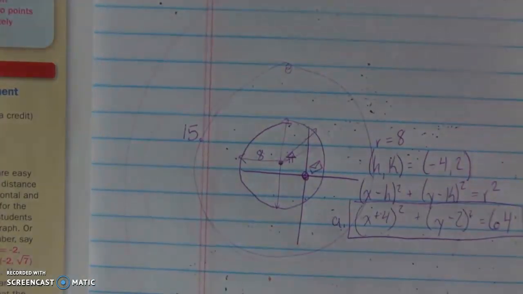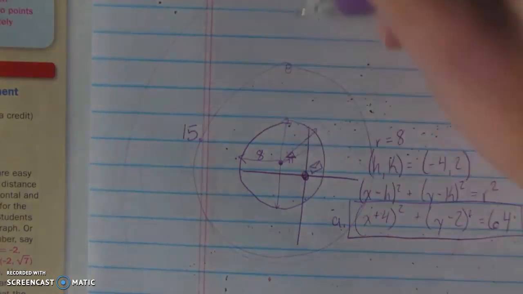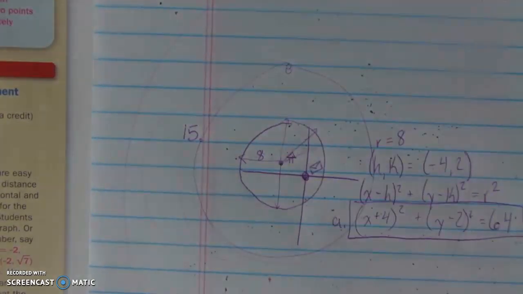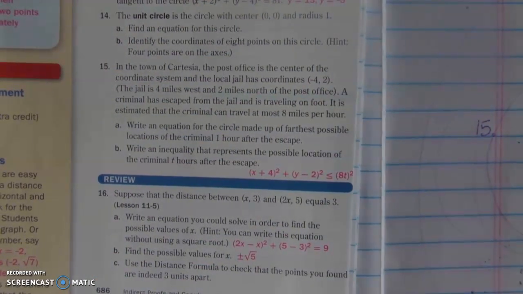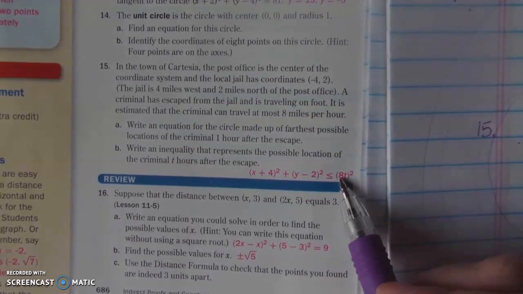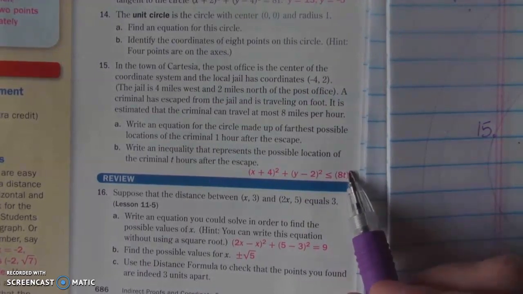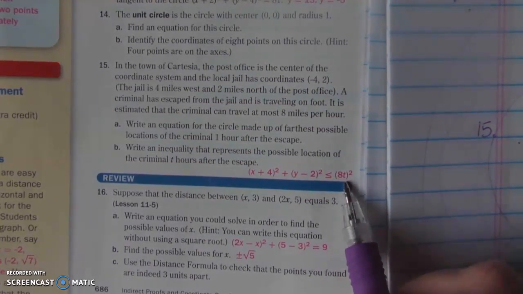In 3 hours, it's going to be 3 times 8, or 16. That's not 16. 3 times 8, 24. Bringing us way out here until it's like not even on this. So for every hour, it gets multiplied by 8. So here we end up with 8t squared being our radius.